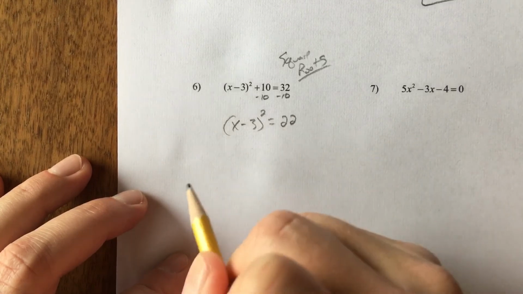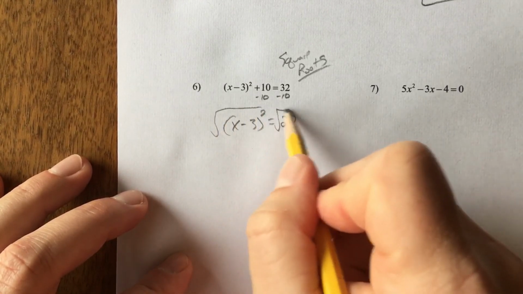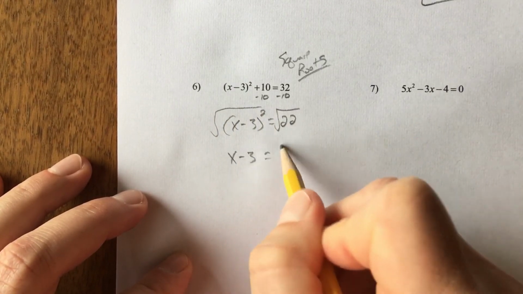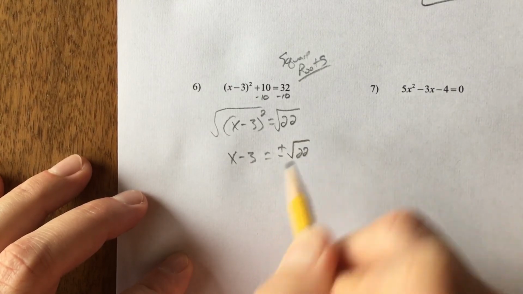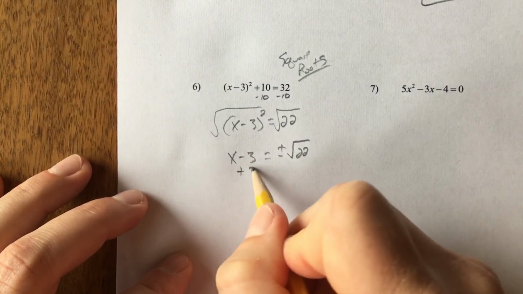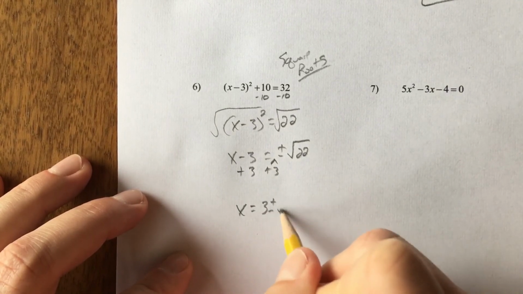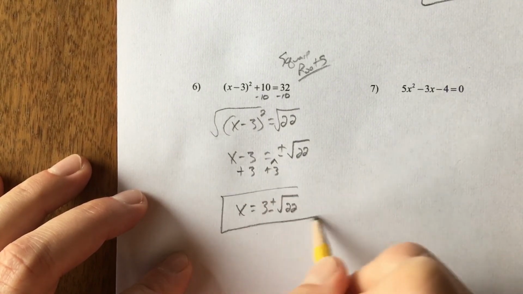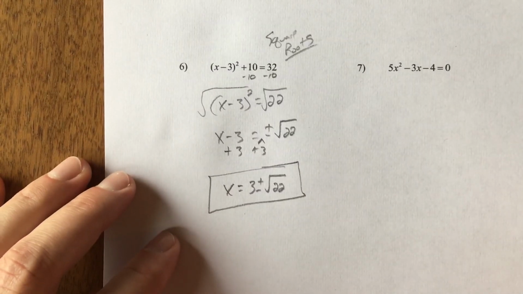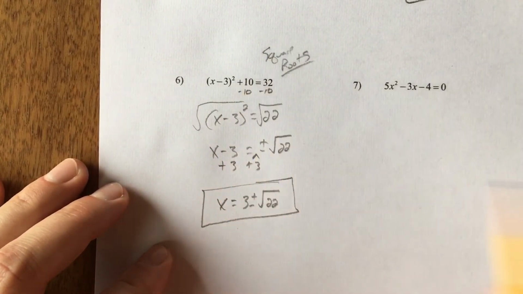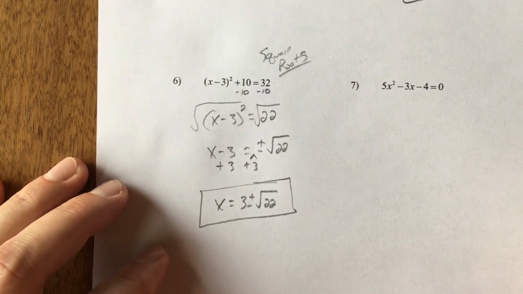All right. And then we're going to take the square root. So x minus 3 equals positive or negative square root of 22. And then we'll just add that 3. Throw it right in front. X equals 3 plus or minus square root of 22. So pretty quick. Just identifying right away that that's a square root problem helps out for sure, right?